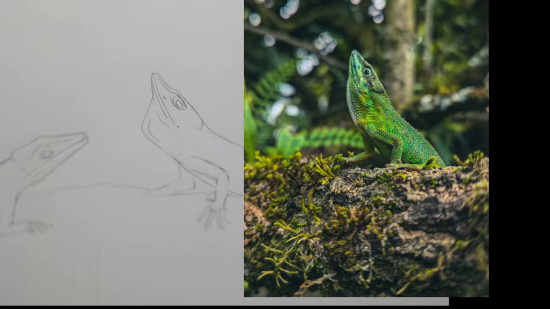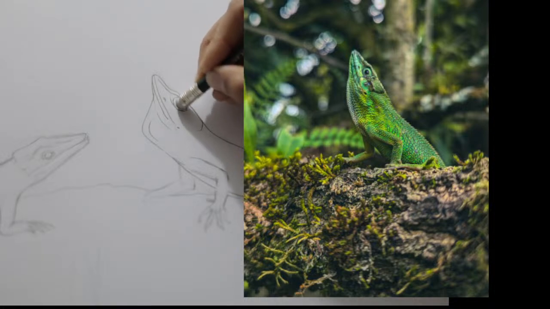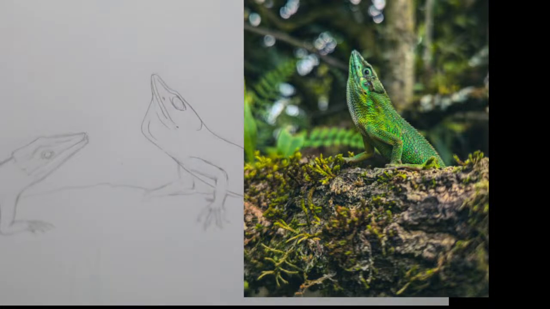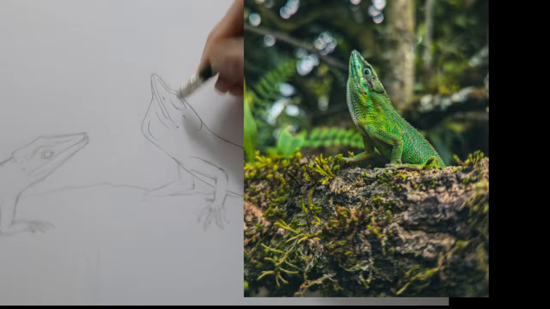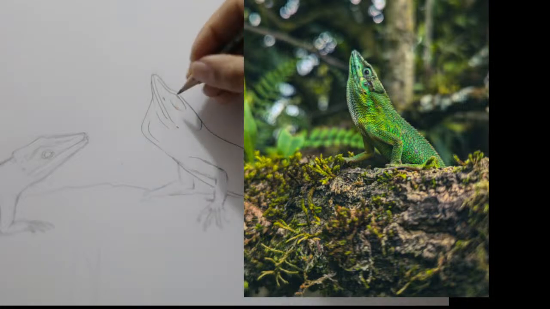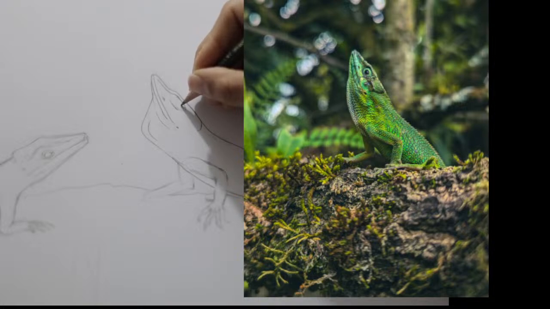yeah, if I look at it like this, maybe I think, oh, that eye might be huge. It can be smaller. Okay, but I'm also drawing this structure that is around the eye that you can see that is a lighter green. So yeah, I know that the eye is not that enormous.